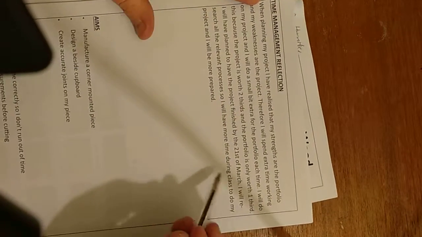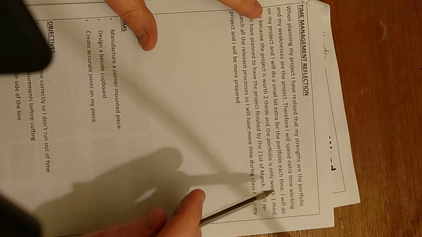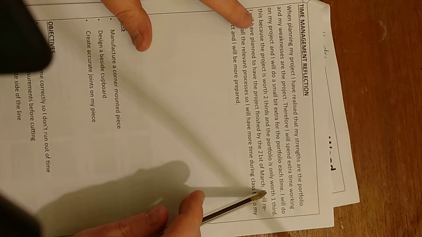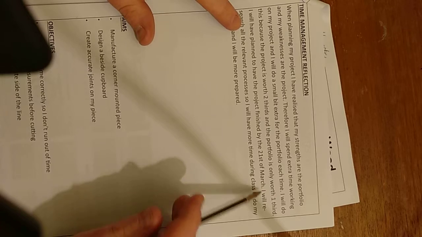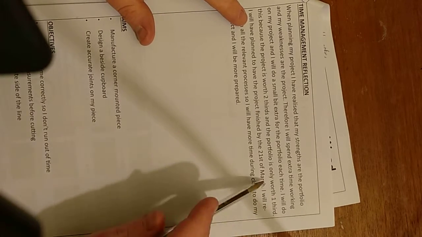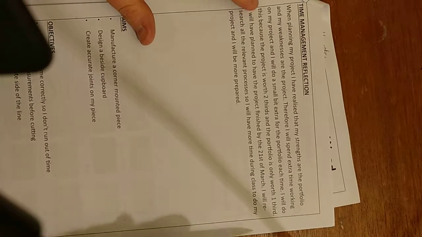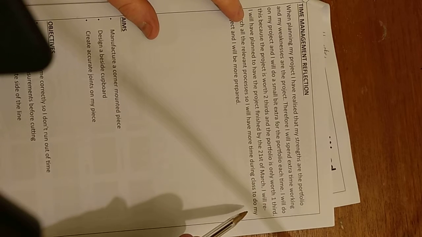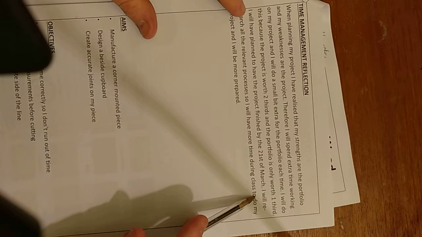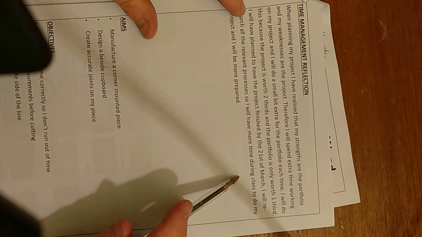Time management, I realised that my strengths are my portfolio, weaknesses are the project. So next time working on my project, I will do a small bit extra. I will do this because the projects were 2/3 of the overall mark and the portfolio 1/3. I will plan the project to finish by 21st of March. How would you get on with that? That's fine now, good man, and I will research all relevant processes. I have more time to join my class. Okay, that's fine, good man.